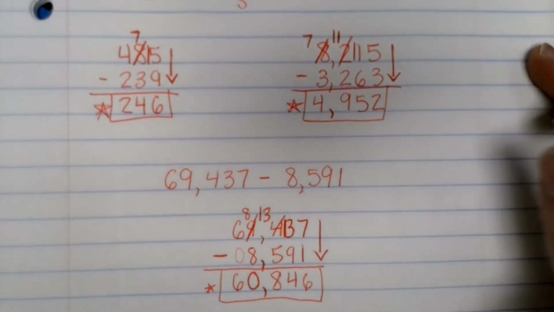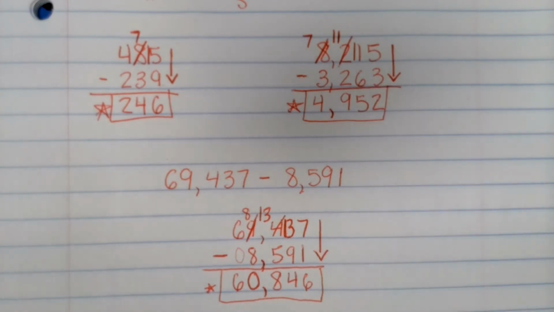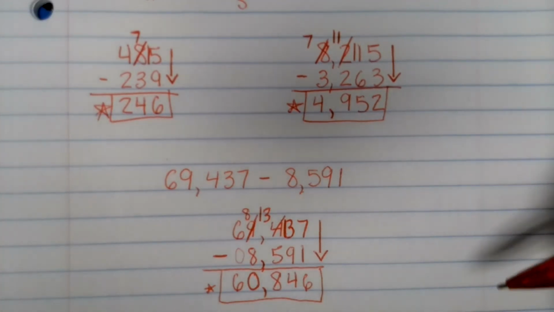Make sure, as I've been saying this whole time, and I even drew arrows, go down. It's like Nemo when he's telling the fish in the net to swim down. Swim down, swim down. We don't want to go up. We're going to get caught up in the net and be eaten. Don't get eaten. Subtract down.